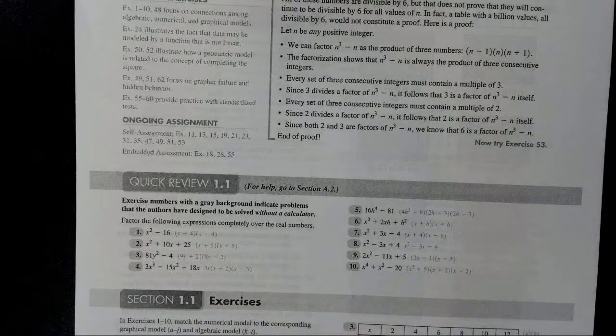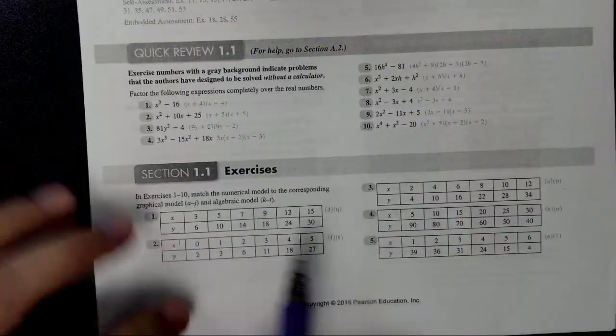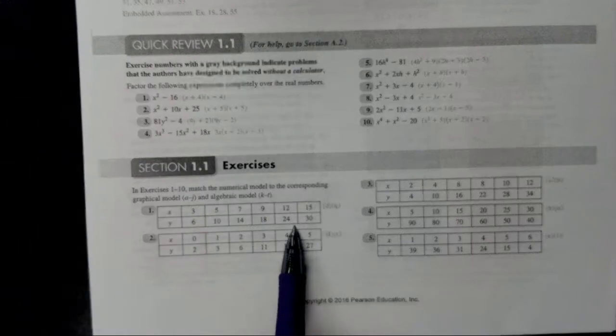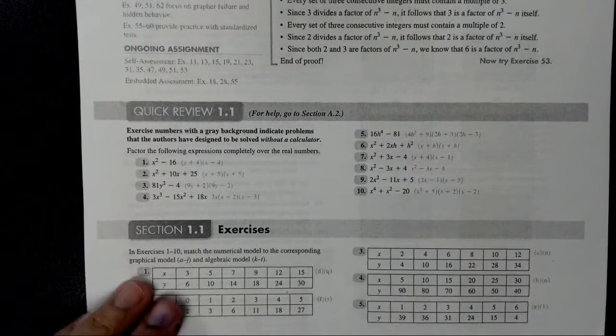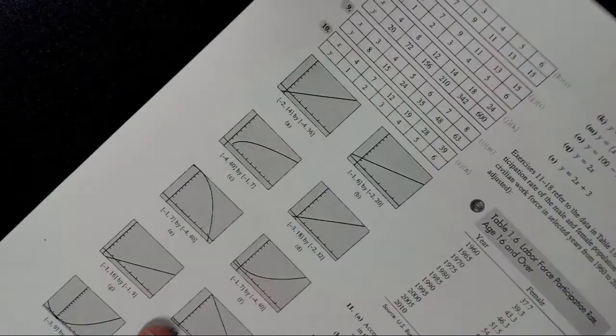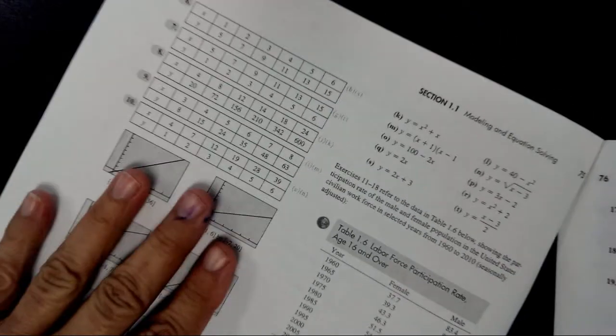There's 2 1 through 10s. We're on the second 1 through 10. Okay, so they've given me a numerical model. They've given me a numerical model and asked me to match it with a graphical model and an algebraic model. So I have a set of ordered pairs that I need to match with a graph and an equation.